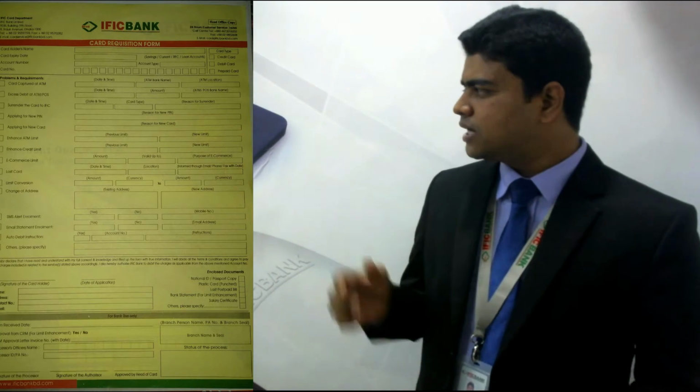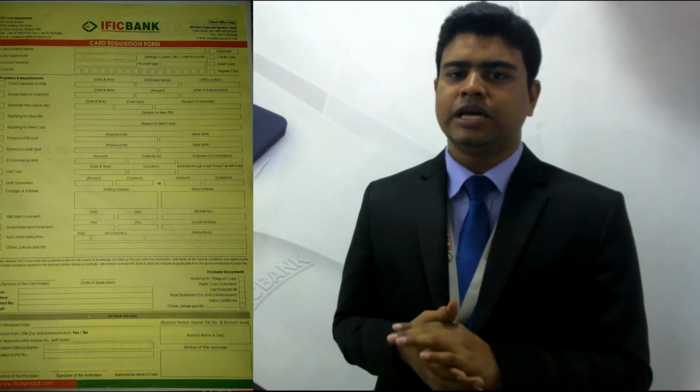Then comes the credit card requisition, debit card requisition form. We use this form to modify and update the card information of a customer. Here we can update information like card captured in the ATM booth, access to debit at ATM for new PIN for new card, enhanced ATM limit, enhanced credit limit, e-commerce limit, lost card, change of address, SMS alert, and others. After fulfilling this form, we upload it in the maintenance section of DMS.